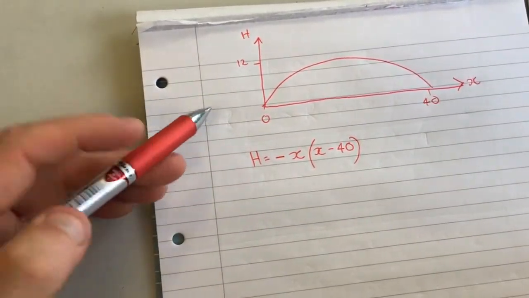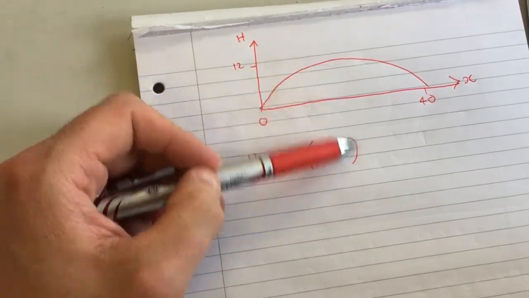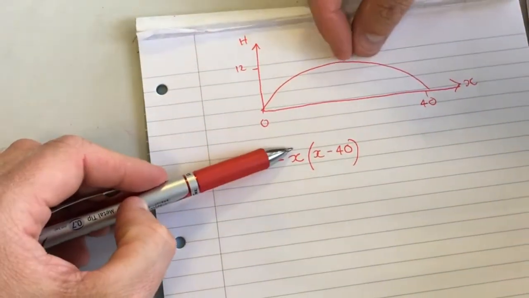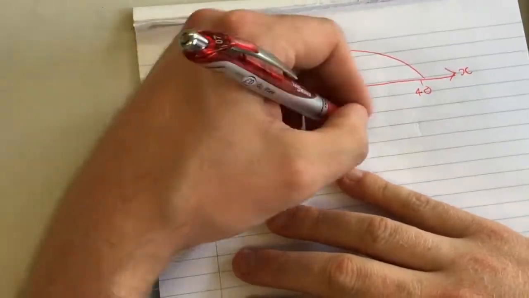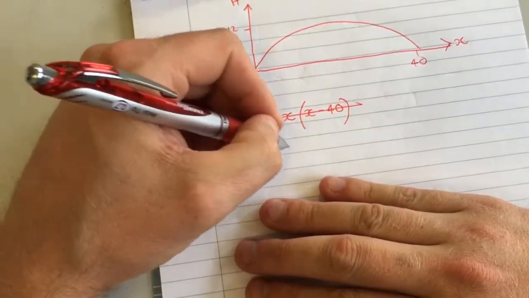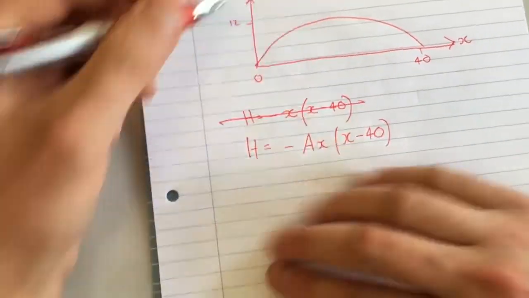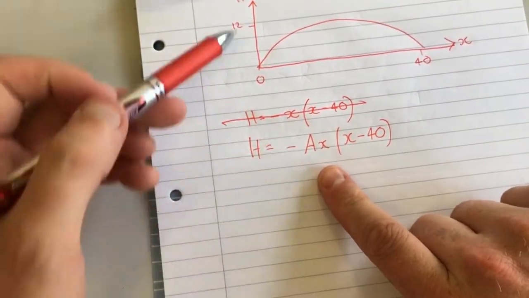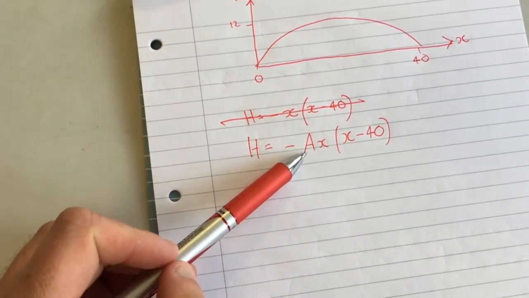What you forgot was, this doesn't guarantee that this point is correct. It might have been stretched vertically. So these points could stay here, you could stretch the graph up however you like, so we need to account for that. So we're going to say h equals minus a x times x minus 40, where a is going to be our stretch. So at the moment it's not worth 3 marks, we've got to now try and find a.